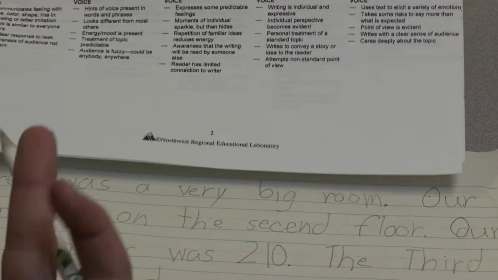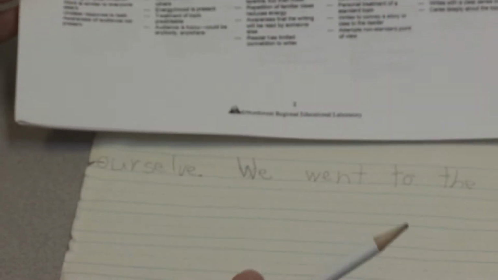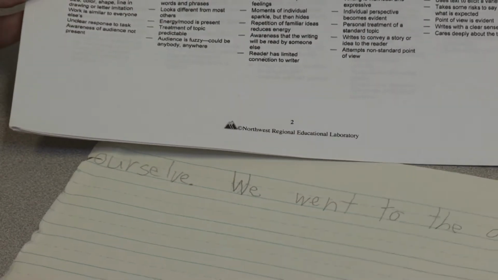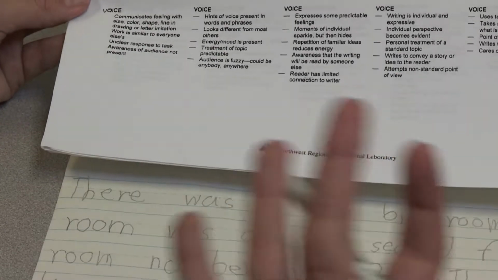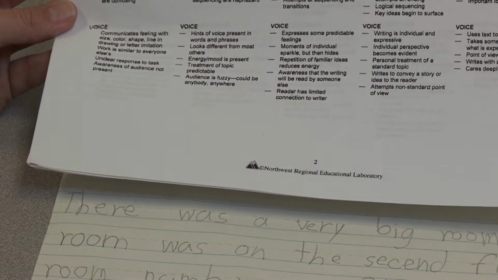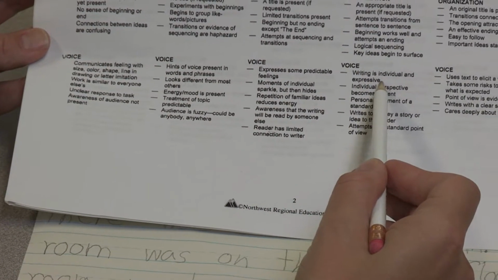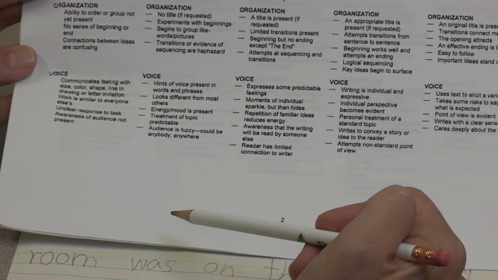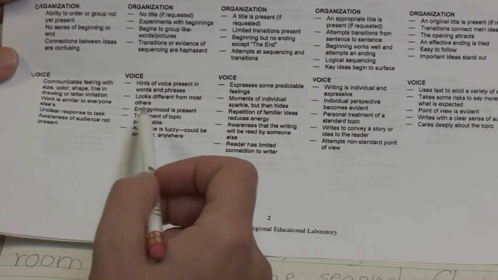There isn't really much emotion in here. He just tells a lot about what he did, not how he felt about it. I'm not really getting a big sense of excitement about what was going on. So this is not it. It is not individual or expressive. Sort of predictable. I'm actually going to give him a 2 for emerging.